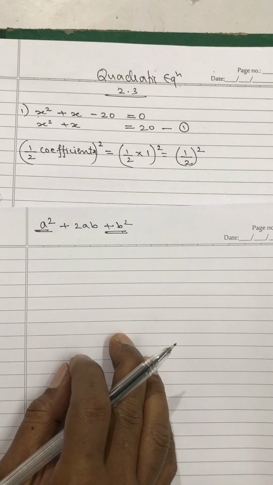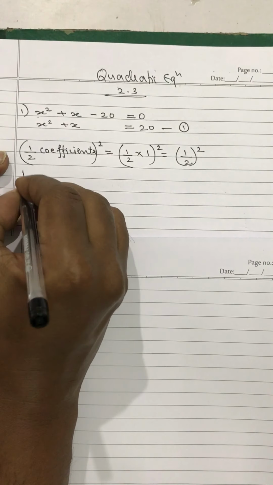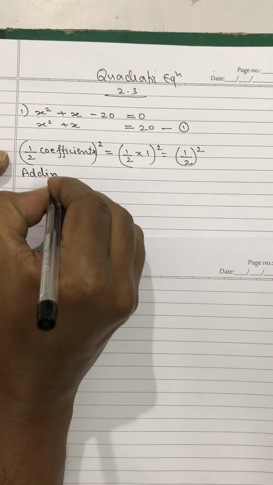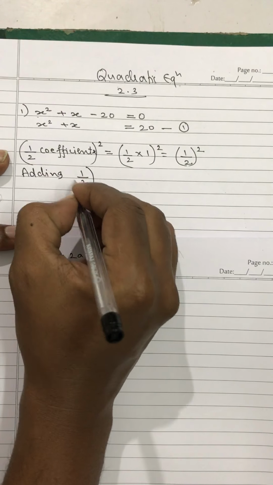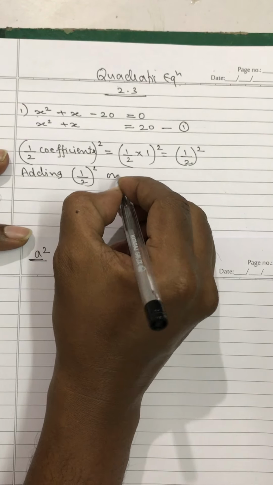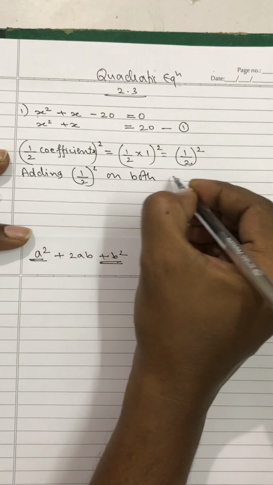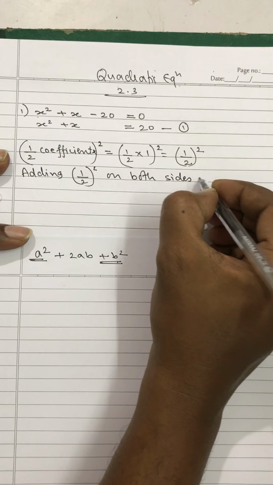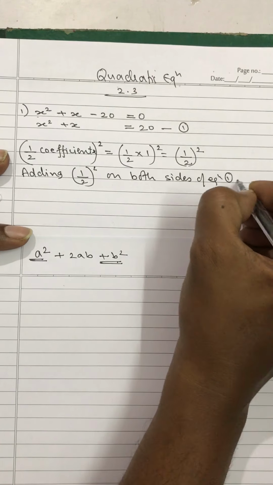Fine, so this is the new third term. So I'll write over here, adding 1 upon 2 whole square on both sides of equation 1.